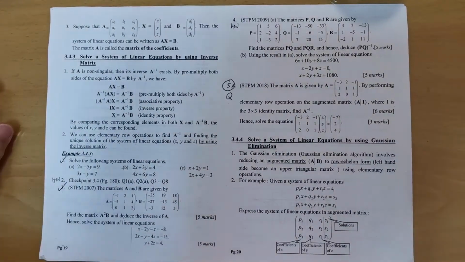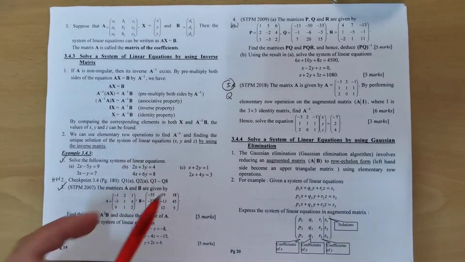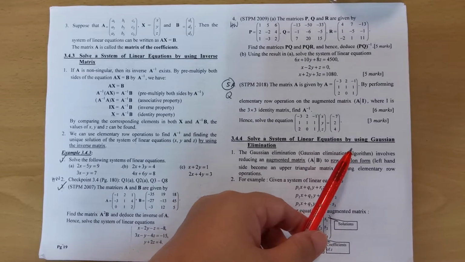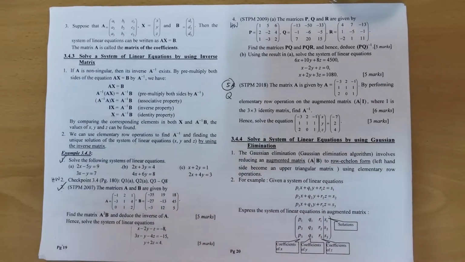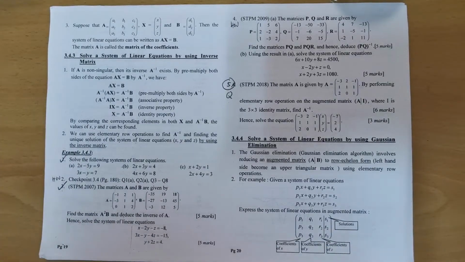Hi, welcome back, class. All right, so now we will continue with 3.4.4, solving a system of linear equations by using Gaussian elimination. Okay, Gaussian elimination, yes.